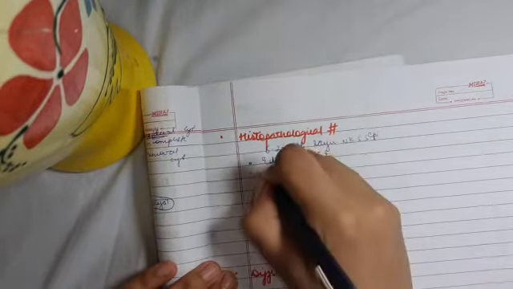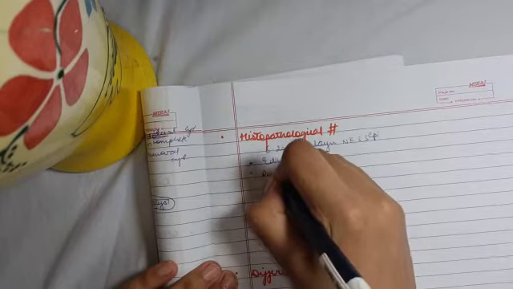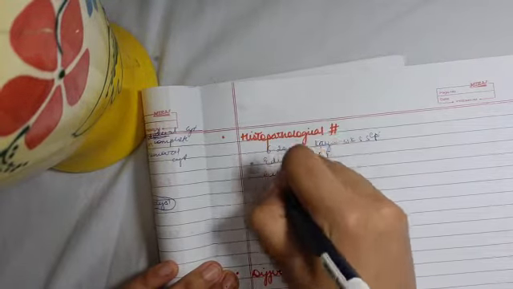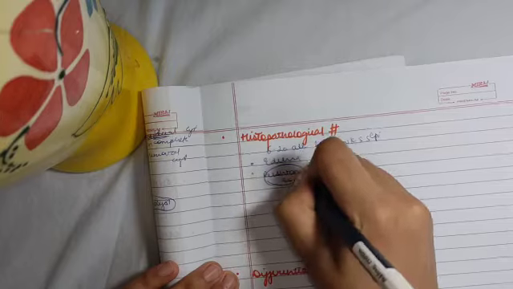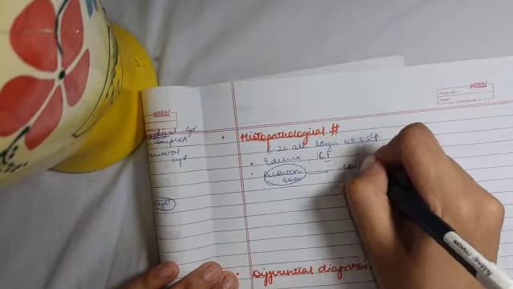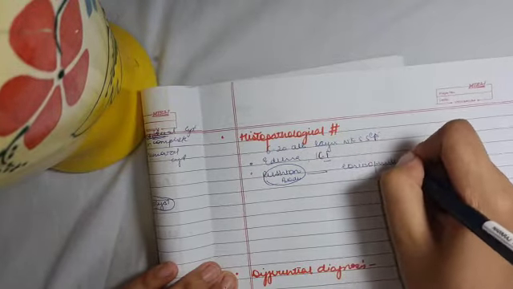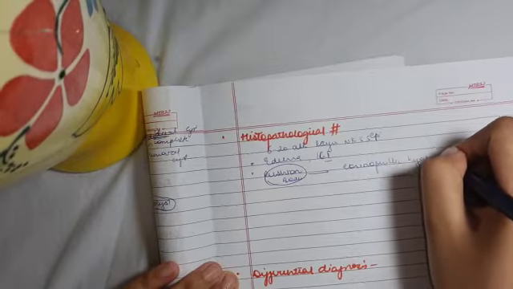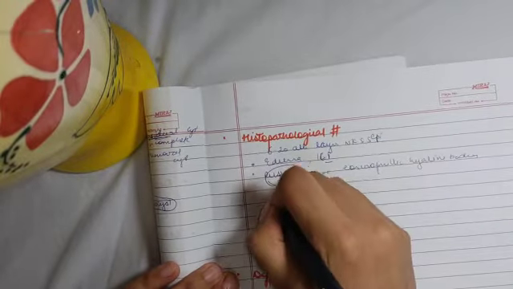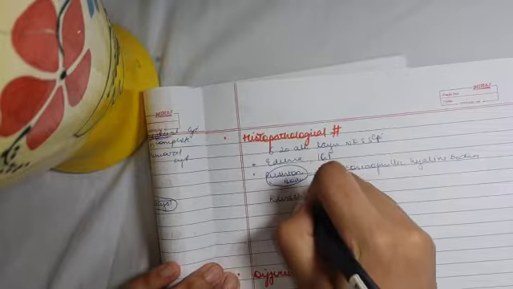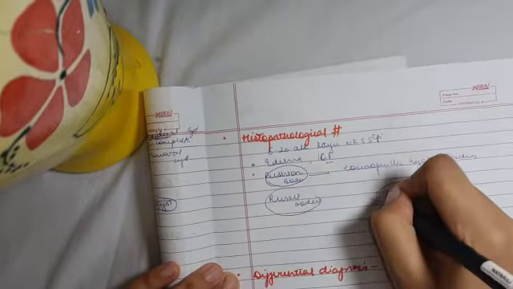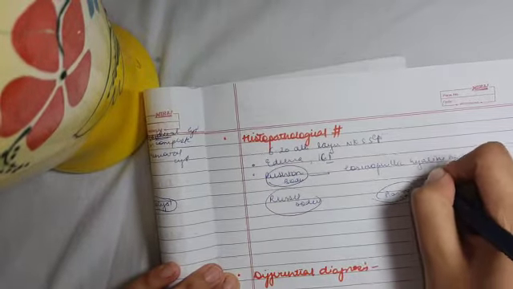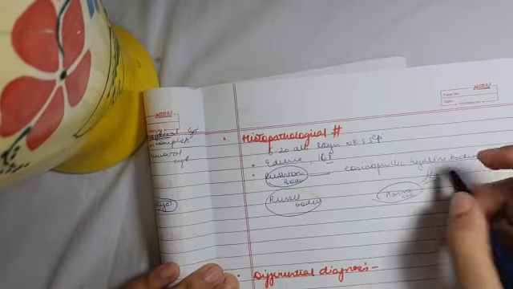Now 3 points you must always mention when you're talking about radicular cyst. First is the Rushton bodies. Now what are Rushton bodies? They're basically eosinophilic hyaline bodies that are present in the epithelium. Hyaline bodies. Now the second point you must mention is the Russell bodies. Now what are Russell bodies? These are basically our plasma cells that have immunoglobulins surrounding them.